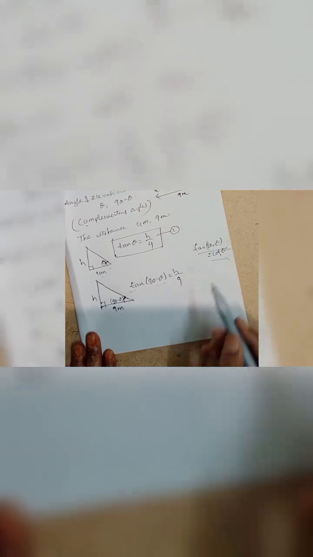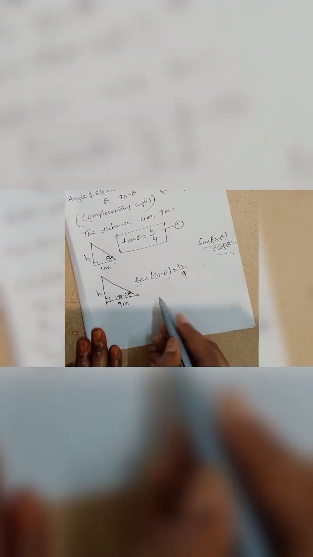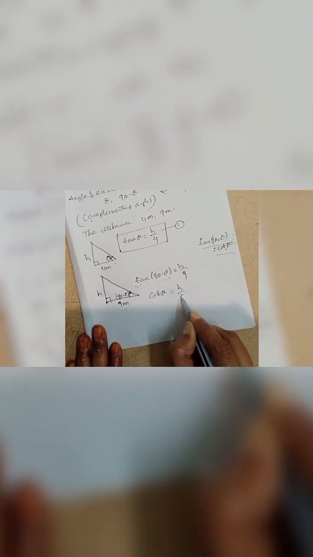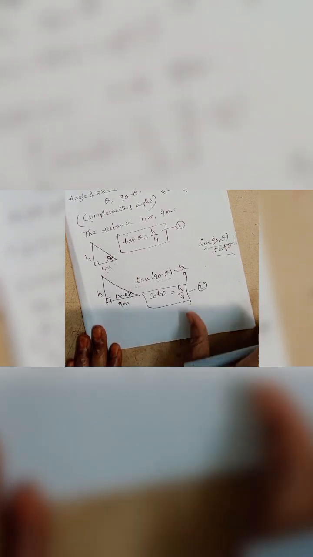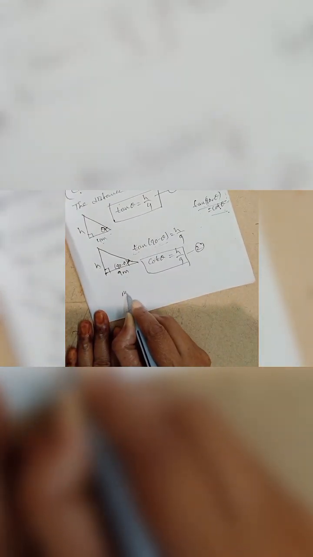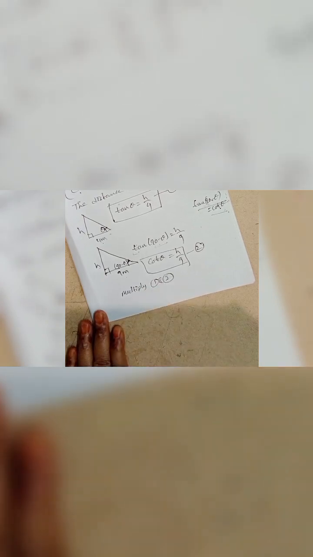So by using the complementary ratios, tan of 90 minus theta, I can write it as cot theta. Cot theta is equal to h by 9. So this I will take as the second equation. Now I'll take the product of the first and second equation. Multiply 1 and 2.